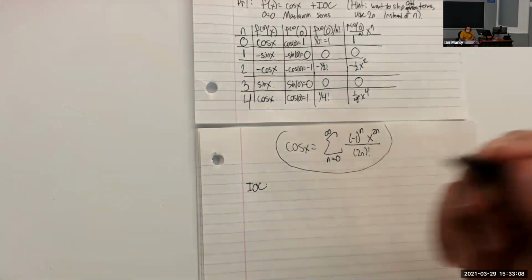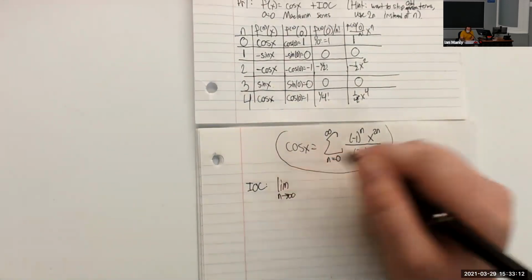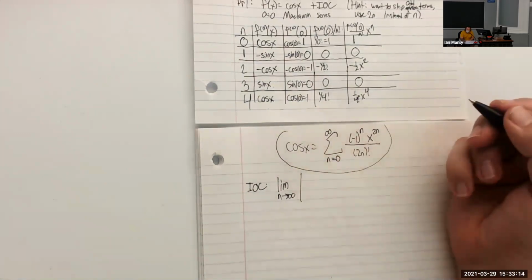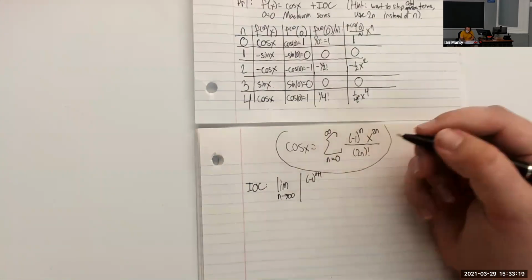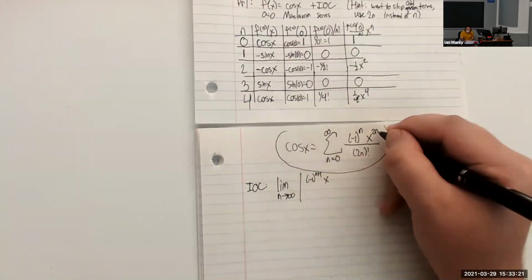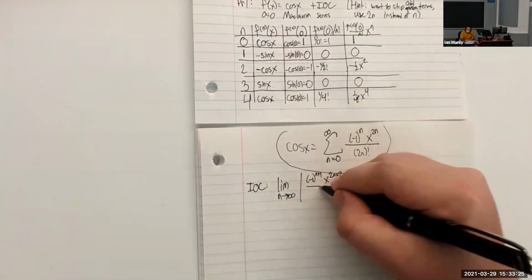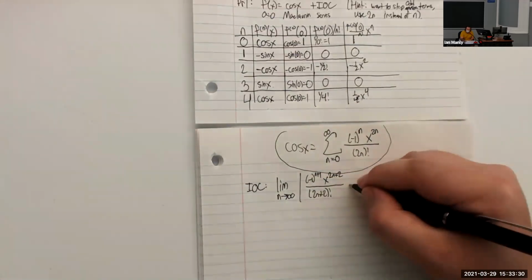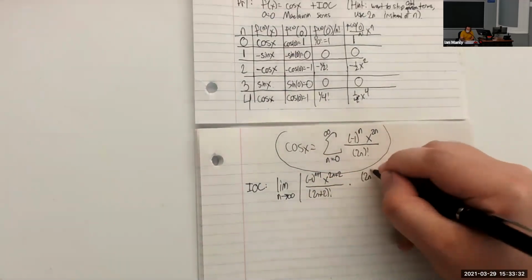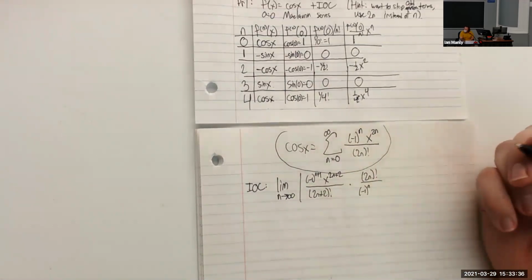All right, so let's figure out what the IOC is here. So we have -1 to the n plus 1. And then if I plug in n plus 1 next to this 2, it'll be x to the 2n plus 2. And then we divide by 2n plus 2 factorial. Then I have the reciprocal of the original right here. At n equals 2, wouldn't that make it positive? Oh, that's a good point.